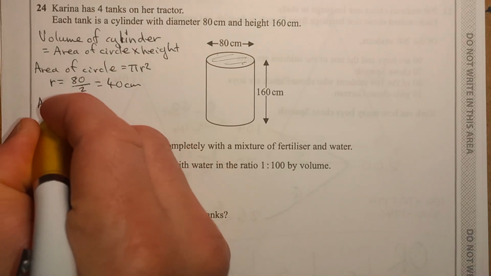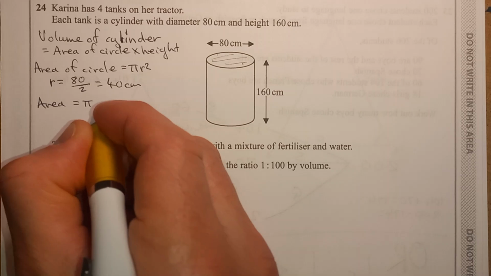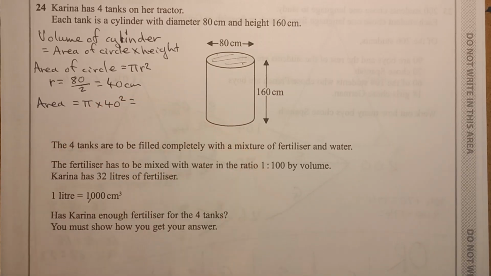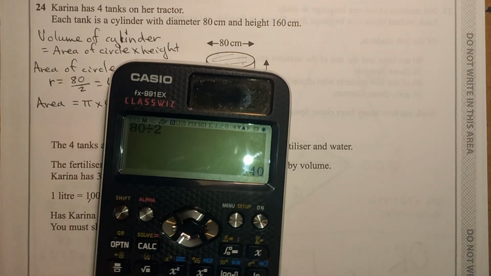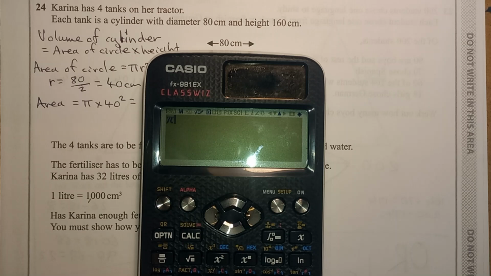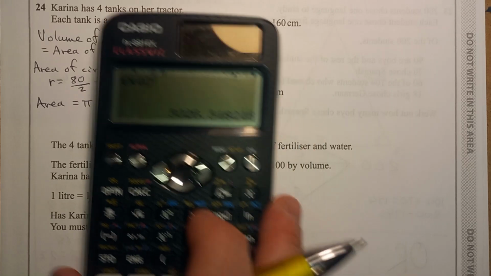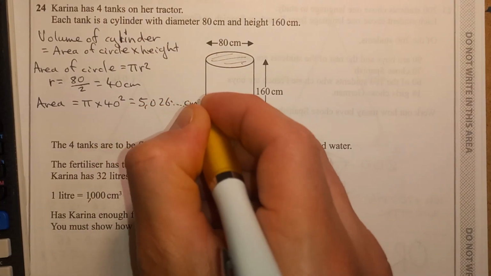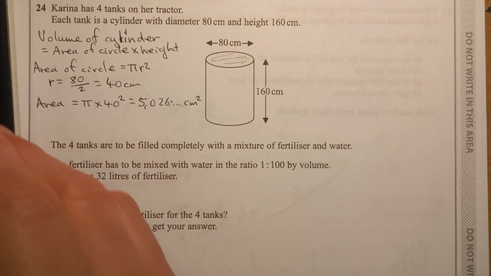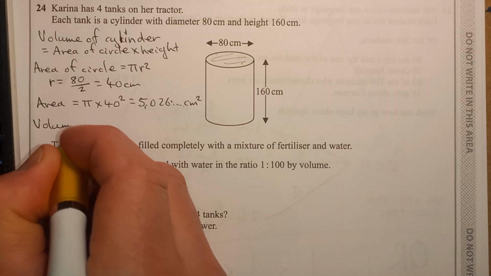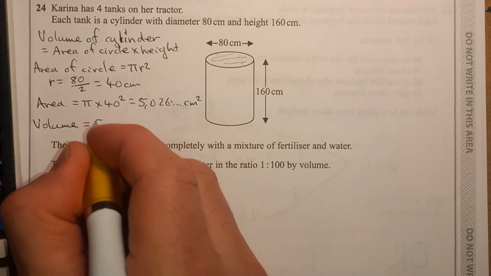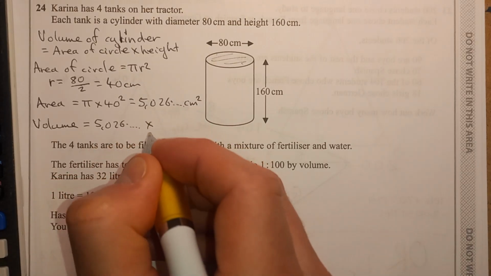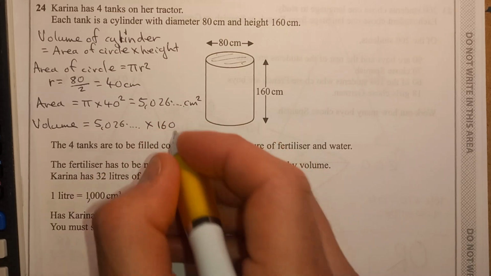Okay, so the area equals pi times 40 squared. Okay, so we've got 40 here, so where's pi? Pi's symbol down here, we need to shift pi times 40 squared. That gives us 5,026.548. So 5,026, and that's centimetres squared. I'm not worrying about the rest of the decimal places because I'm going to keep that in my calculator. Now the volume is going to be this 5,026 point blah blah blah times the height. Remember, this height is 160 centimetres.